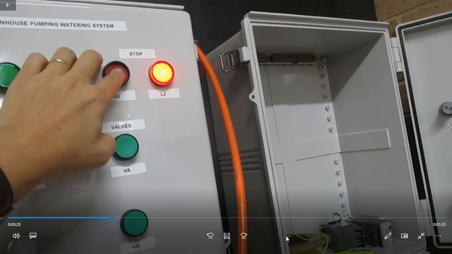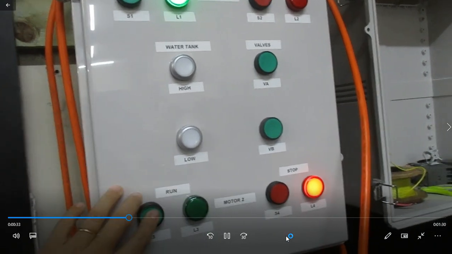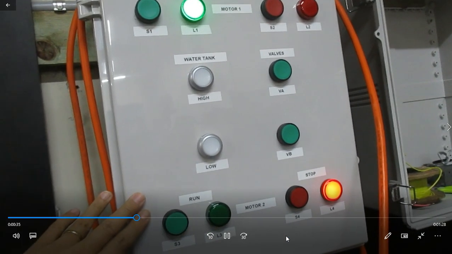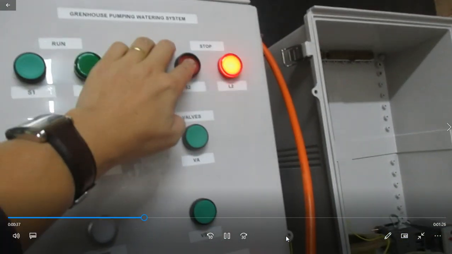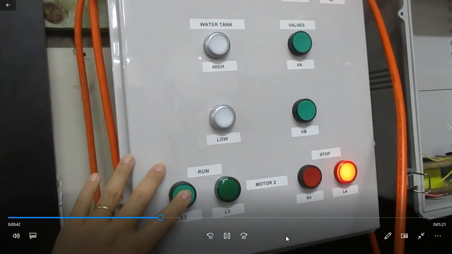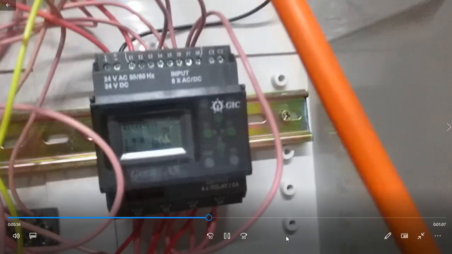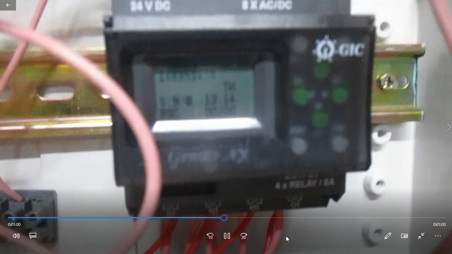While motor 1 is running, we can run the motor 2. We can run the motor 2 after motor 1 has been stopped. Now we run the motor 2 and we start the motor. And look at what's inside. So this is a PLC controller. So the PLC controller, we control this PLC controller.